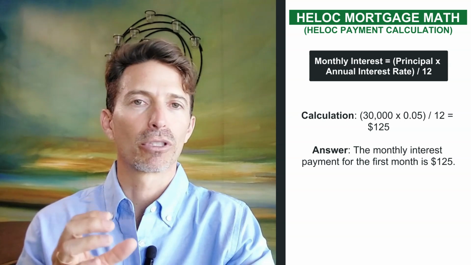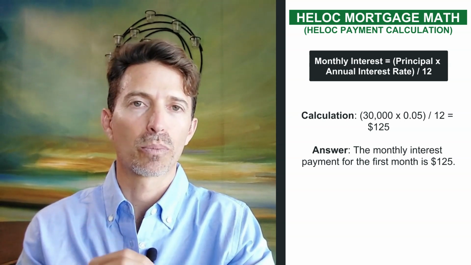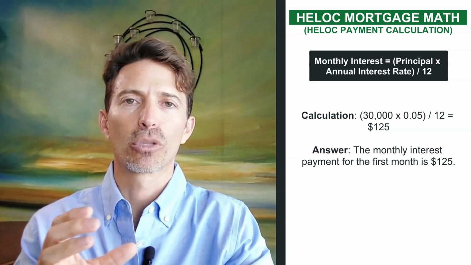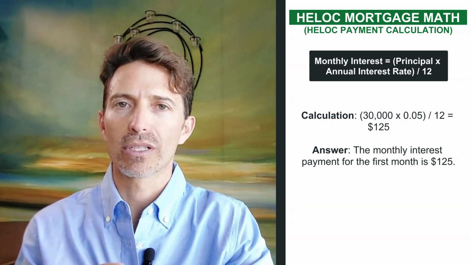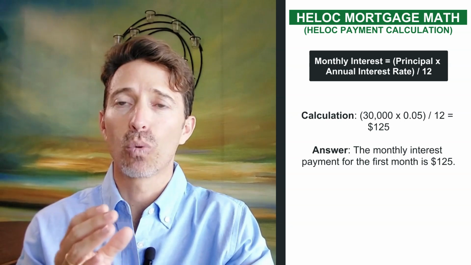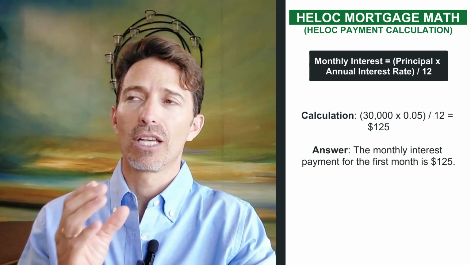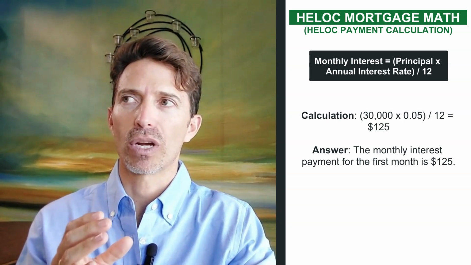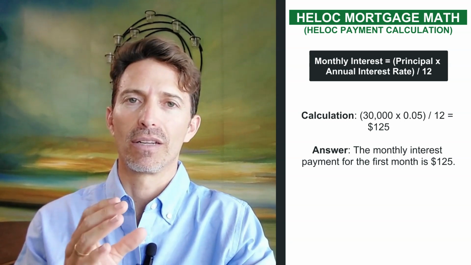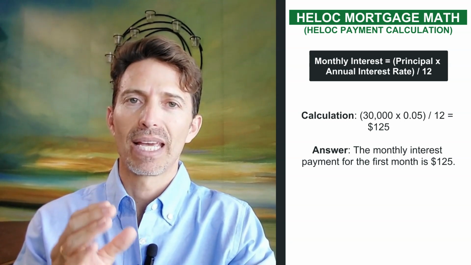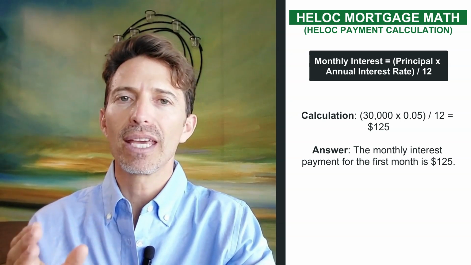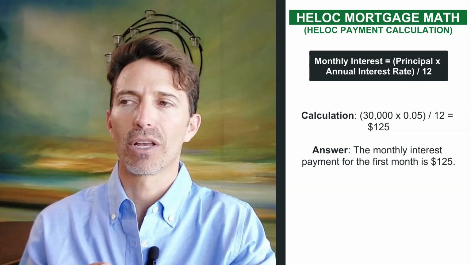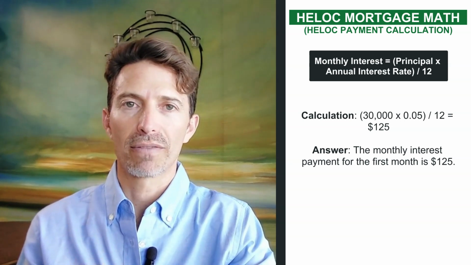So in this case, to solve this problem, we're going to multiply 30,000 times 5%, which is also 0.05, and then divide that by 12 because there are 12 months in a year. So the monthly interest would be the division of those 12 months. And this equals $125. So the monthly interest-only payment for the first month is going to be $125.